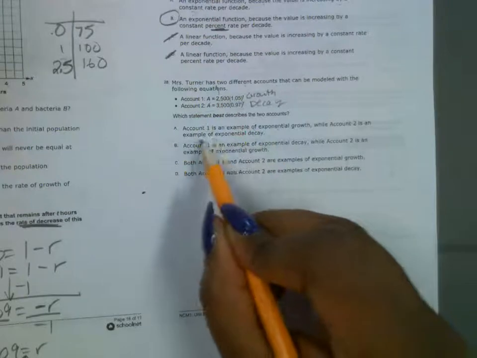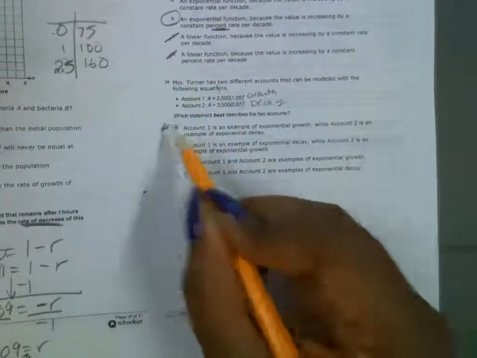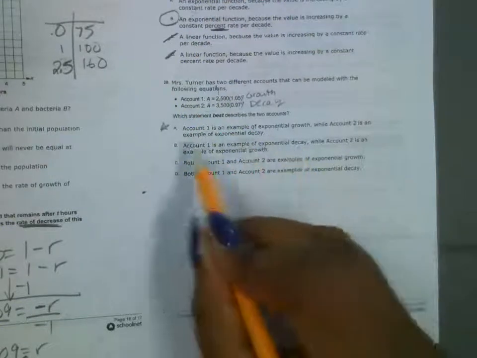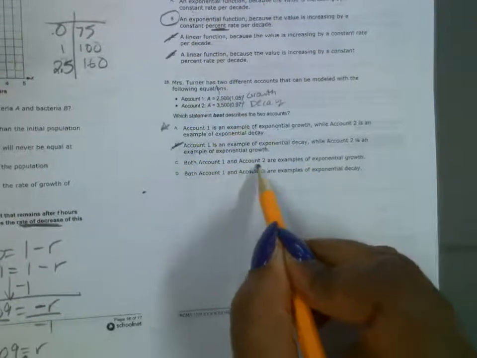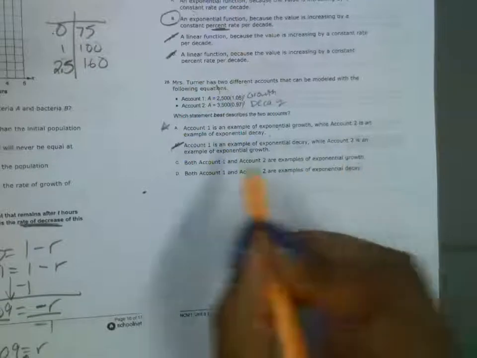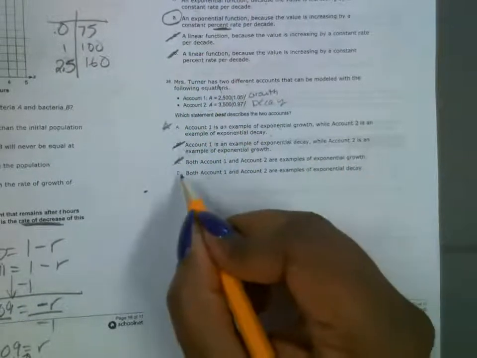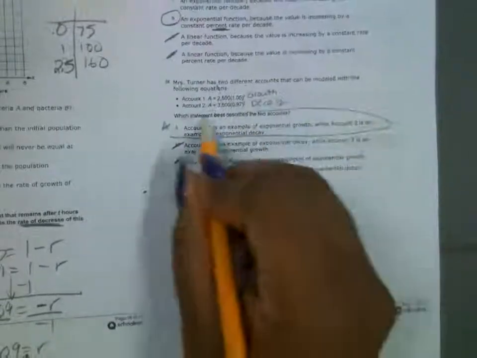Okay, so account one is an example of exponential growth, while account two is an example of exponential decay. Is that true? Yes, that's true. Account one is an example of exponential decay. That's false. Both account one and two are examples of exponential growth. No. Both account one and two are examples of exponential decay. So the best answer is A.